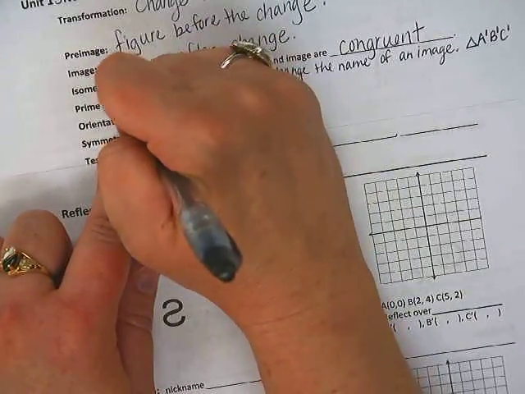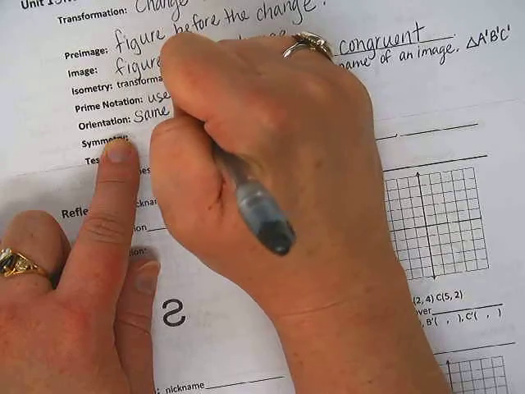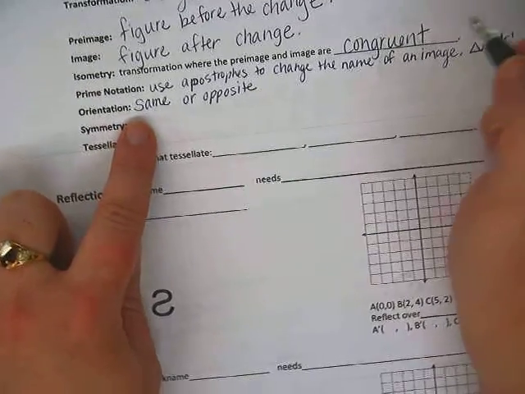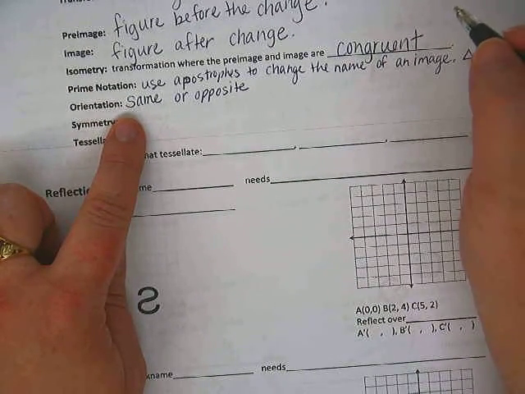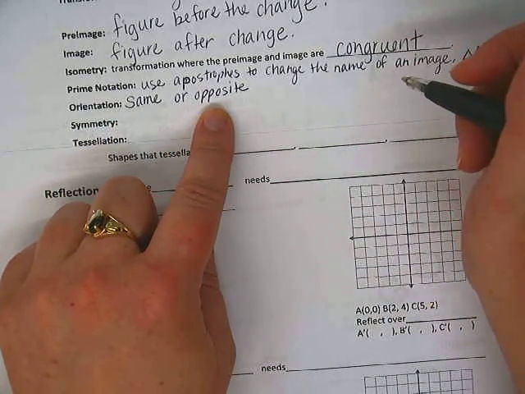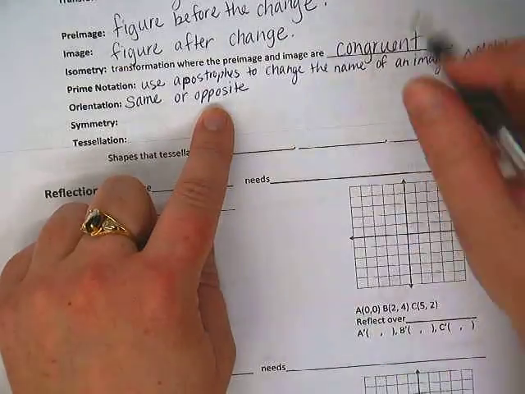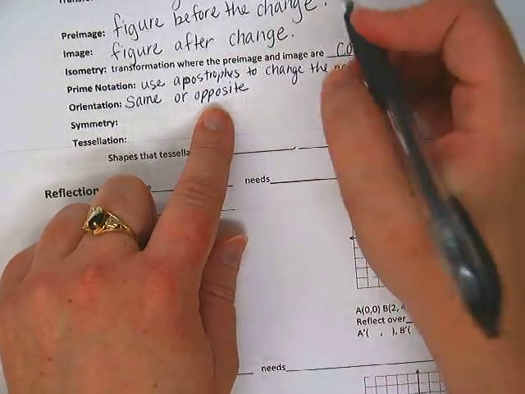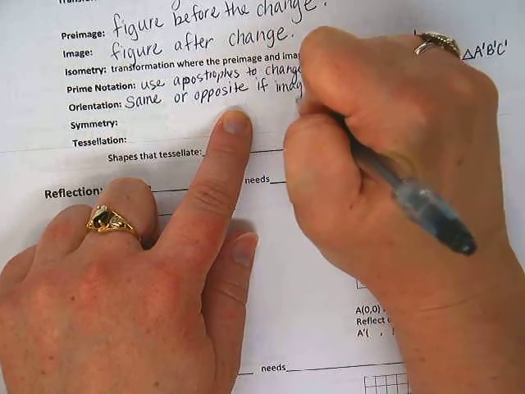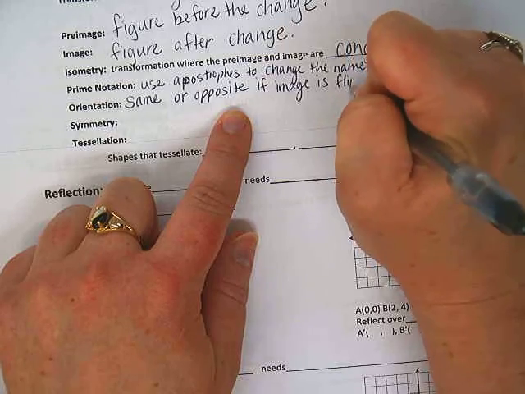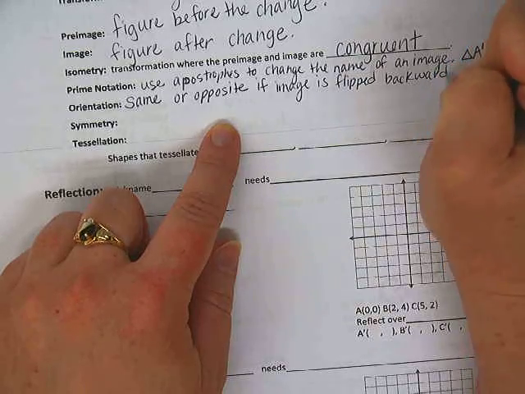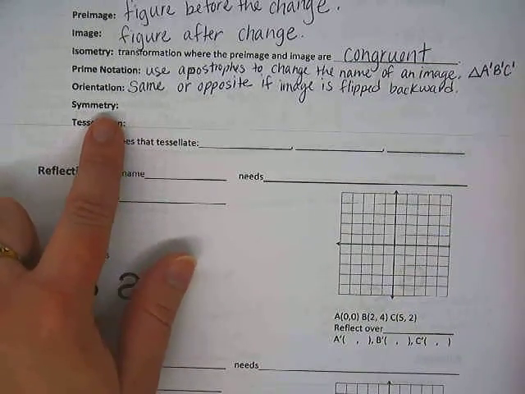Okay, orientation of a figure. Orientation can be same or opposite. Same is where it's just like the same, going the same direction. If you name it, the letters are in the same direction. Opposite orientation is where they go the opposite direction or backwards, or it's like a reflection. Same or opposite, if the image is flipped backward. That's how I'm going to describe it. Okay.